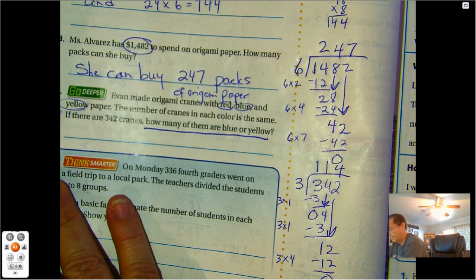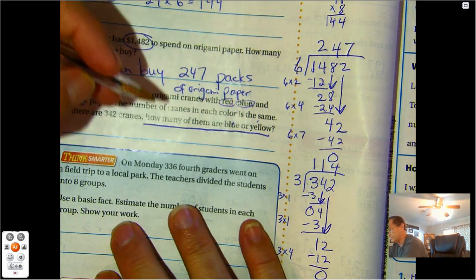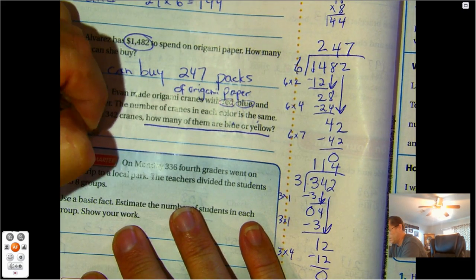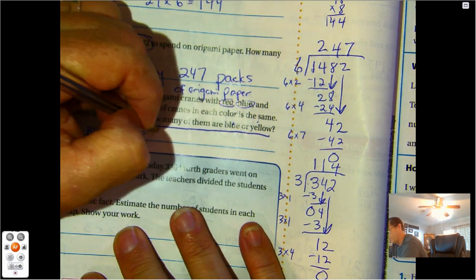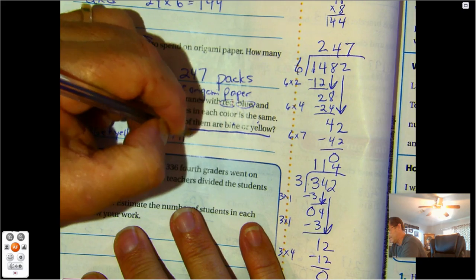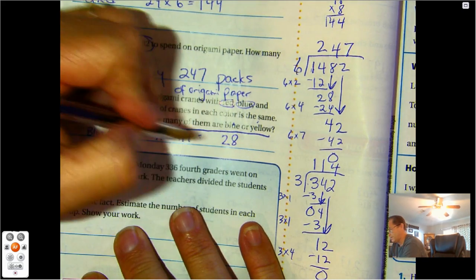It says blue or yellow. So it's going to be blue plus yellow. So 114 plus 114. 4 and 4 is 8. 10 and 10 is 20. 100 and 100 is 200. So he made 228 blue and yellow cranes.